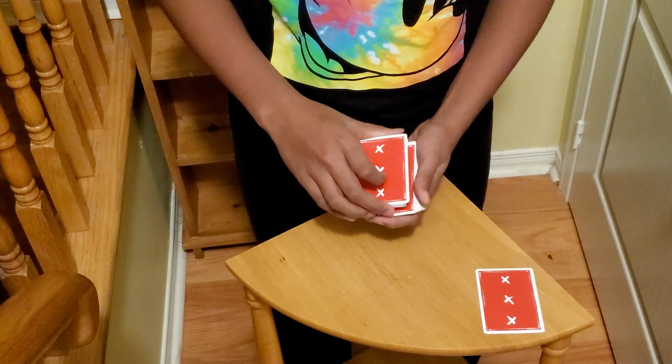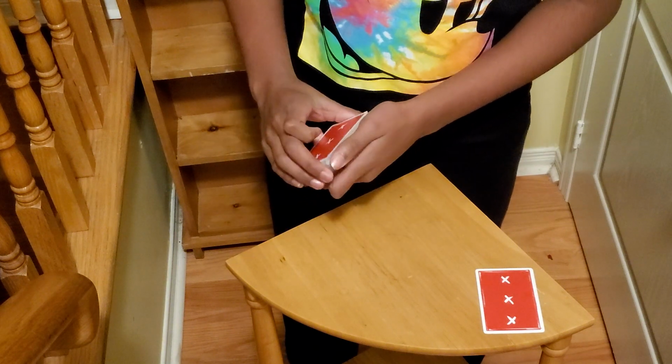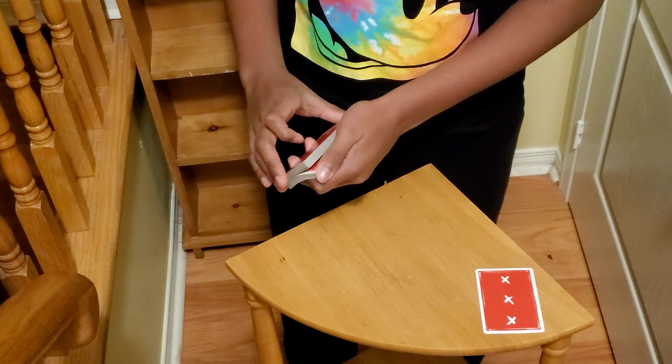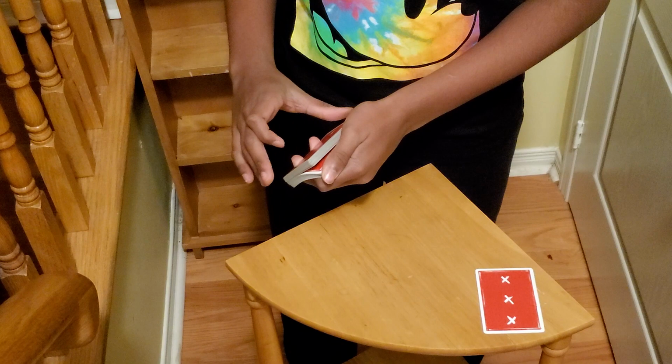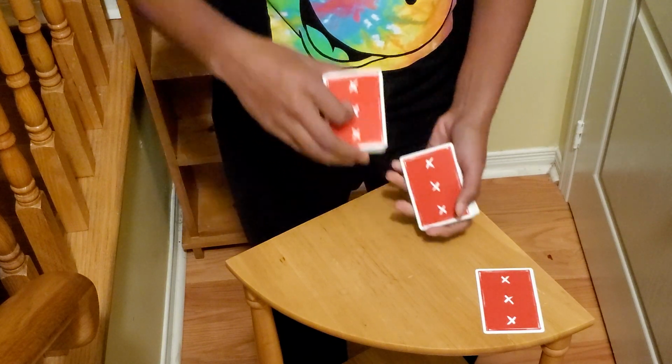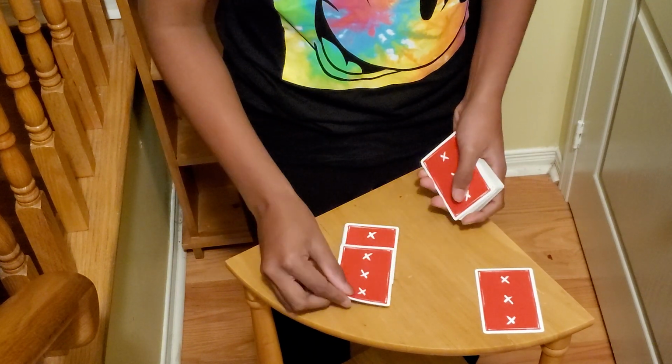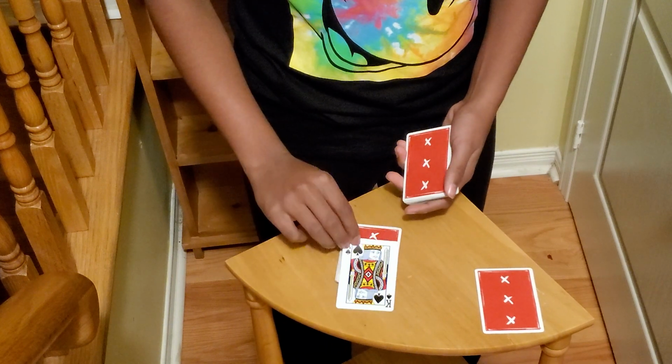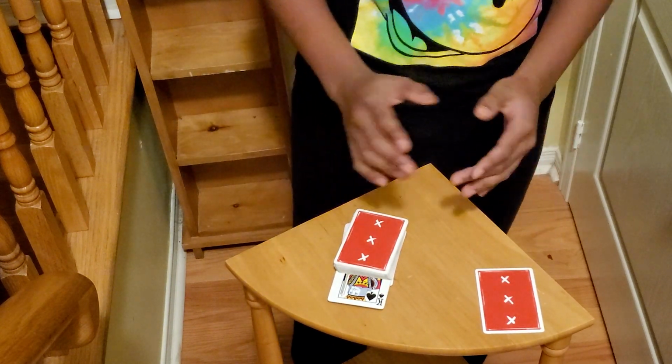So a card needs to be selected by the spectator, so please say stop. Stop. Okay, so you could have selected any card, and actually let's look at this card, the King of Spades.